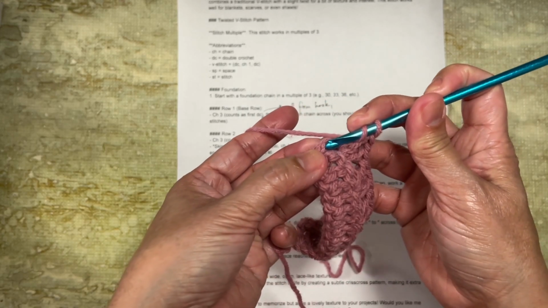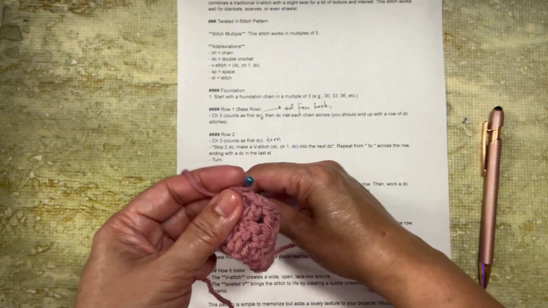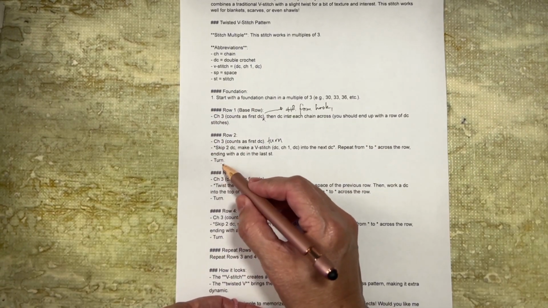So double crochet in the last stitch right here. So far so good. Up to row 2, it works. Oh, there's the turn here.